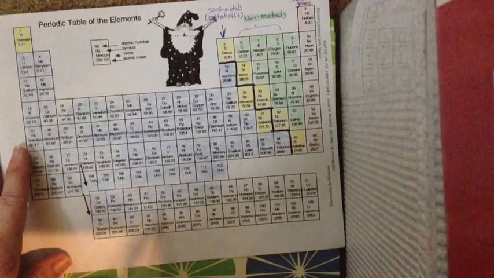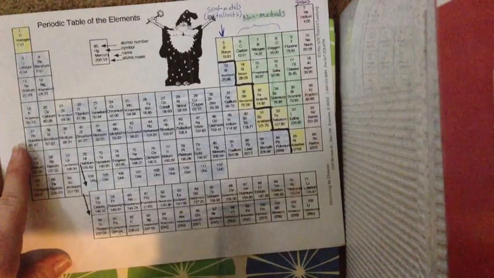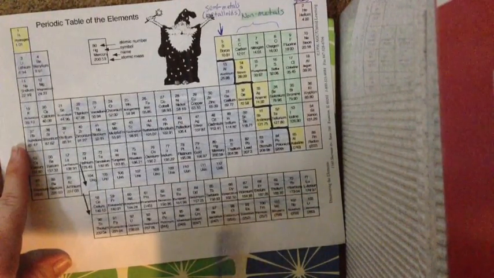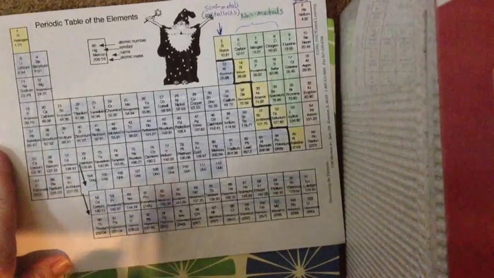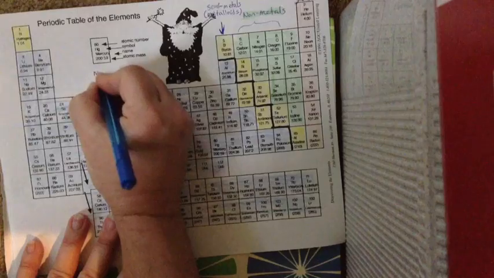Alright, so we have a lot of metals. Lots of metals. Color all that in. Metals.